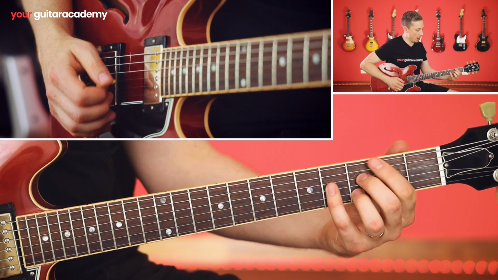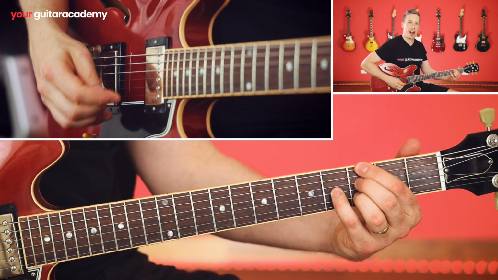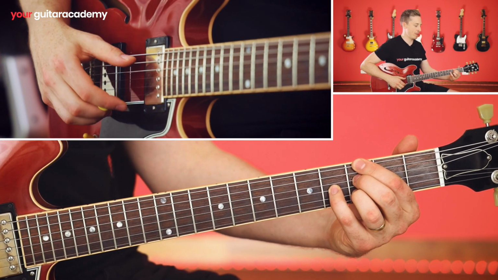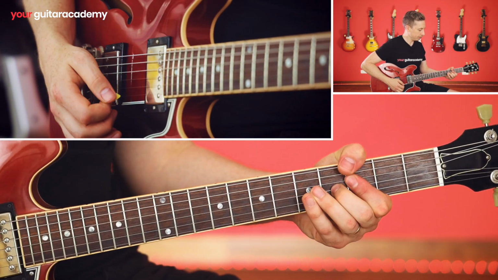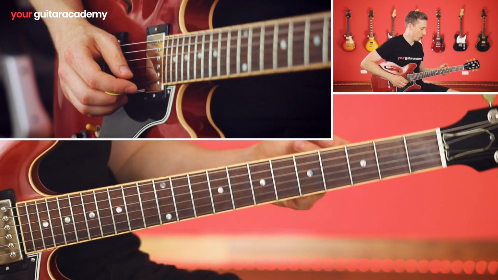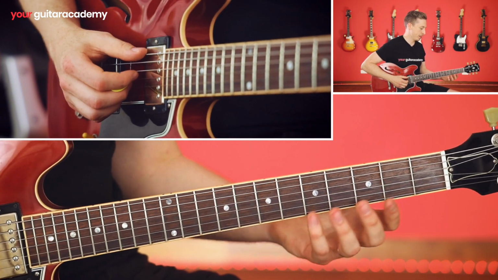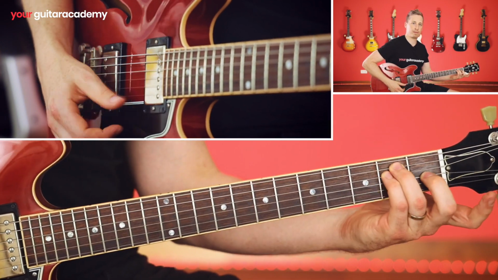Or like I said, if you don't like that, then you can re-fret it so your fingers are in this order. Again, ignoring the A string and the E string. However you play it, that's your first position of the CAGED chord system. Okay, so you'd call it an E shape because it's based on this kind of open E.